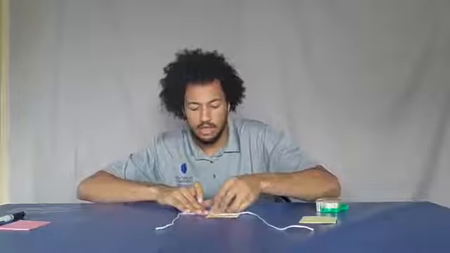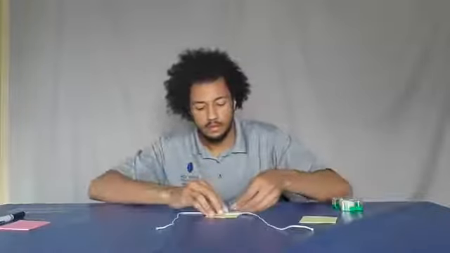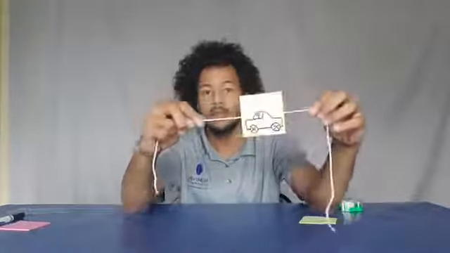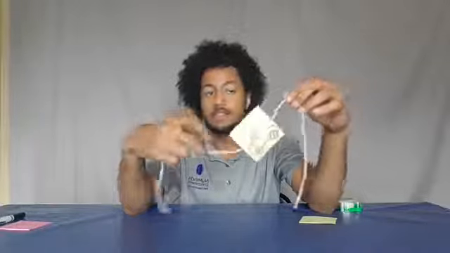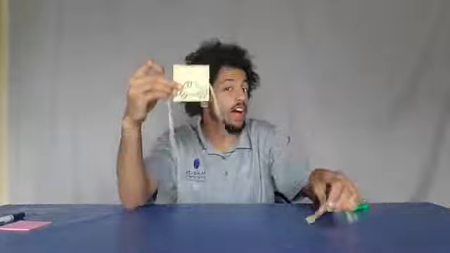I'm going to use clear tape. This tape doesn't have to be clear. You can use any kind of tape for this part. So now I should just have a picture on a string. And this isn't quite an animation yet. If I flip it over, nothing happens. This is a very important step. Make sure you do this correctly, otherwise it will not work.